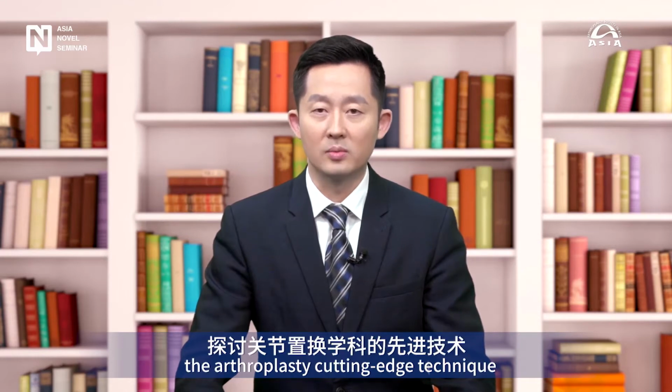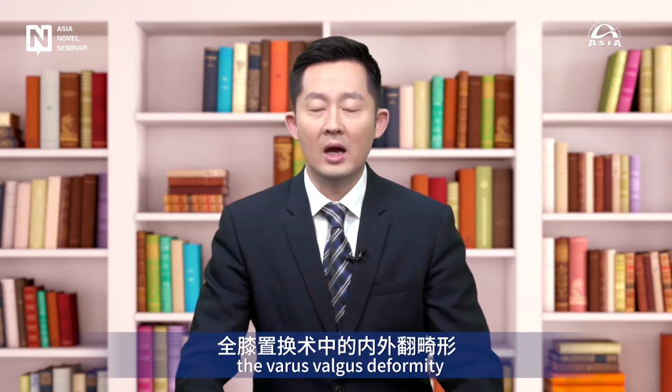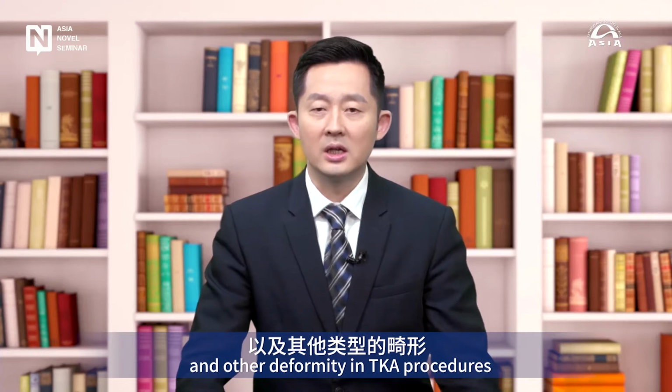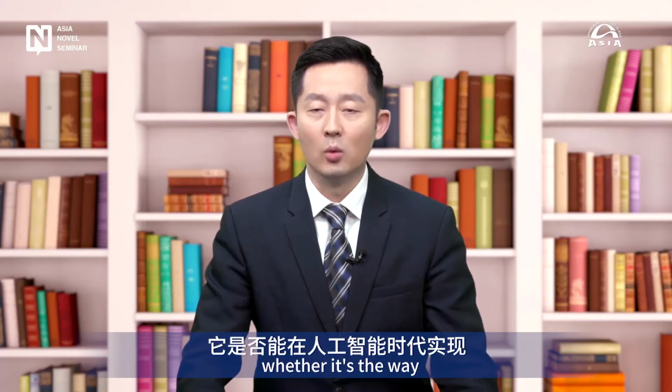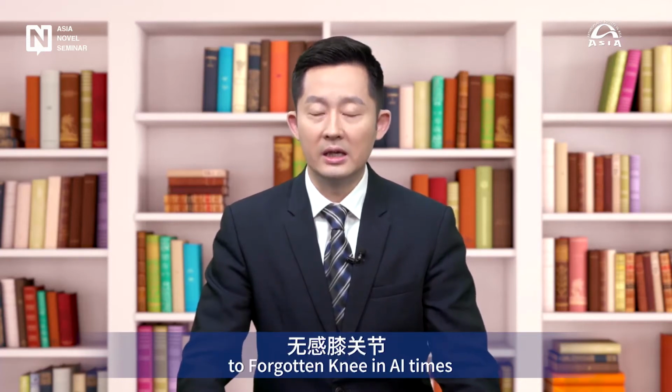This program is focused on cutting-edge arthroplasty techniques. This is our sixth session of this program. In the former program, we discussed various valgus deformities and other deformities in TKA procedures. Today, we're going to focus on kinematic alignment TKA, whether it's the way to a forgotten knee in the AI era.